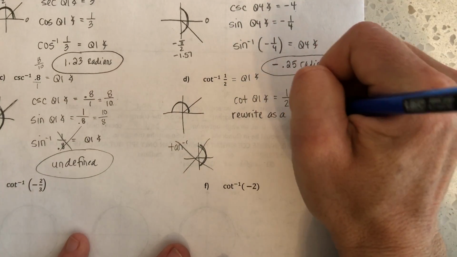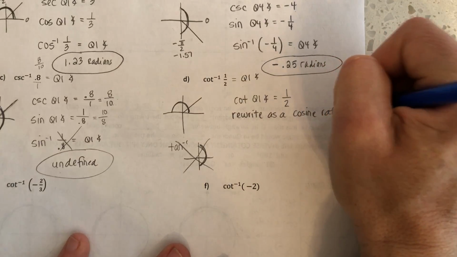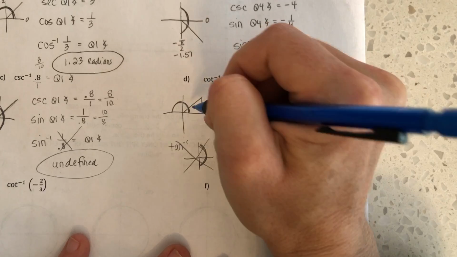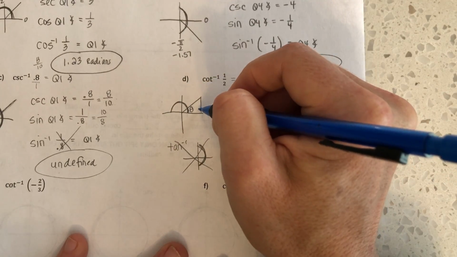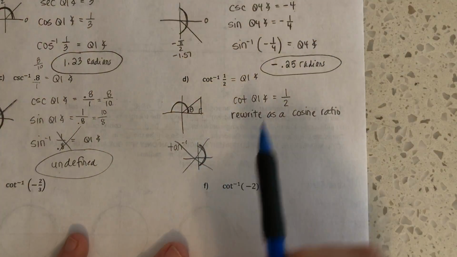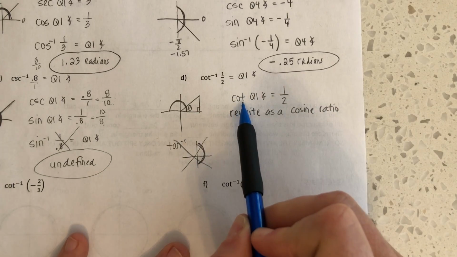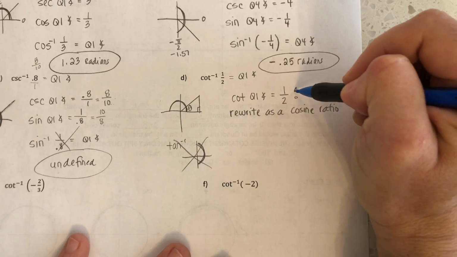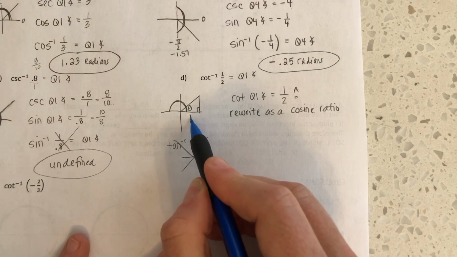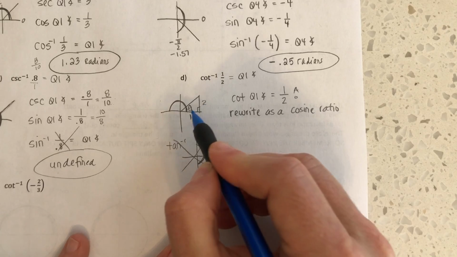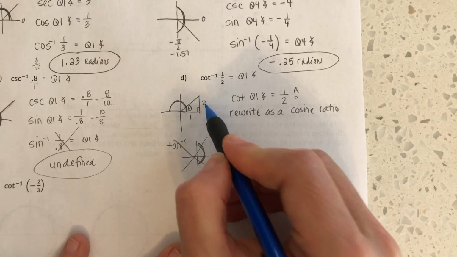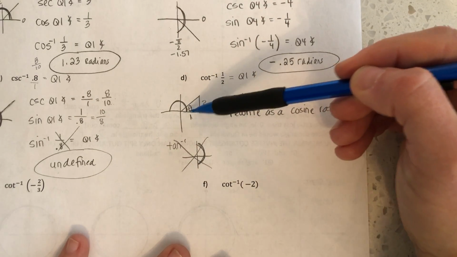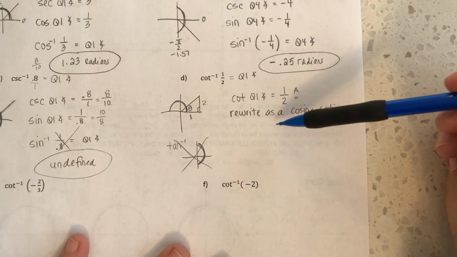So we need to rewrite this as a cosine ratio. Okay, well, the good news is we already know it's a quadrant 1 angle. So we have an angle in quadrant 1. Drop yourself down. Here's the angle, perpendicular, and build yourself a right triangle. According to this, the angle has a cotangent ratio of 1/2. Cotangent is A over O. So we know A is 1, and we know O is 2, right? His adjacent side is 1, his opposite side is 2. I'm going to figure out this third side, and then I'm going to find what the cosine of this angle is. I need a cosine ratio.